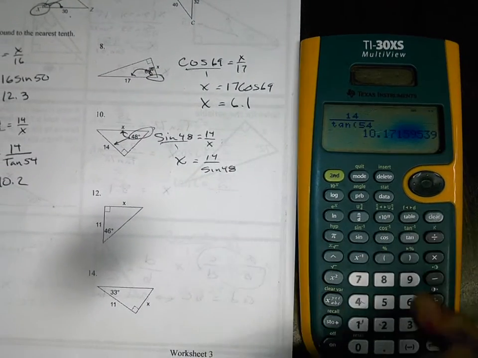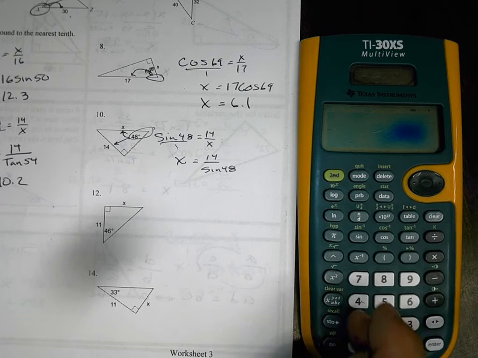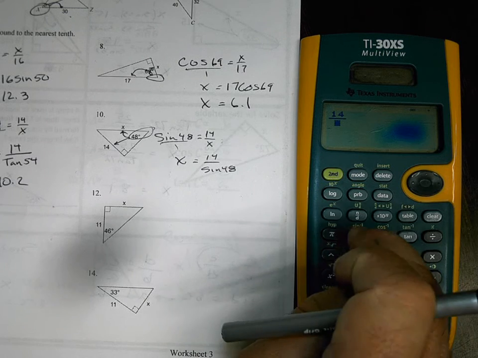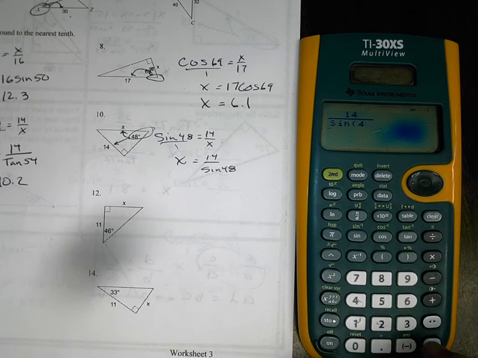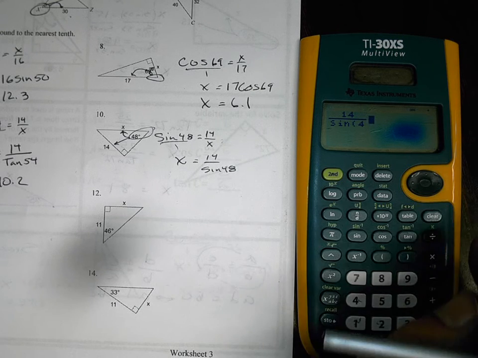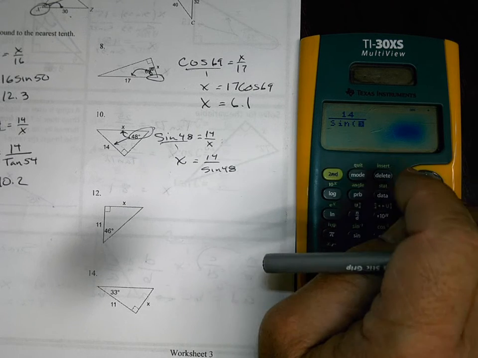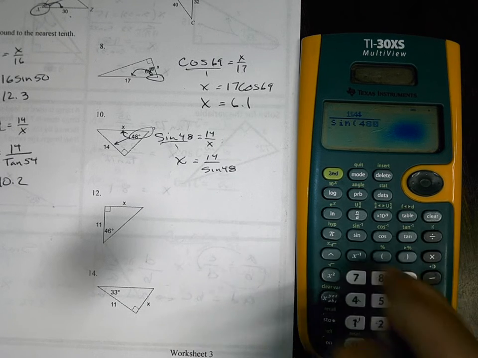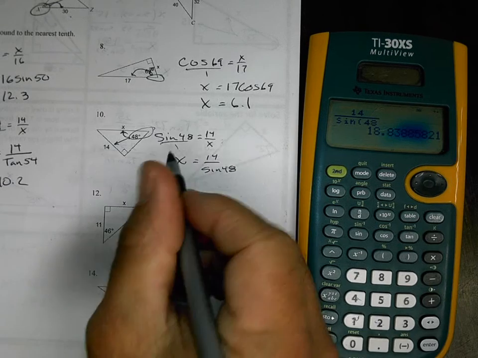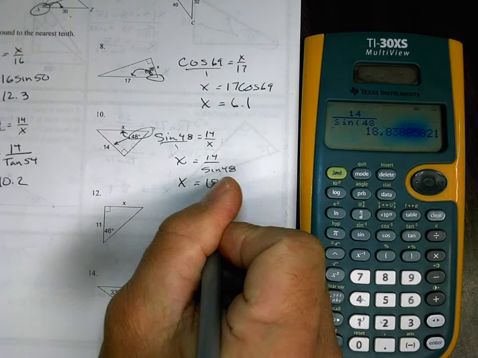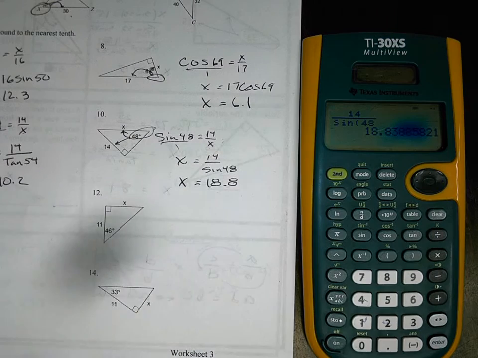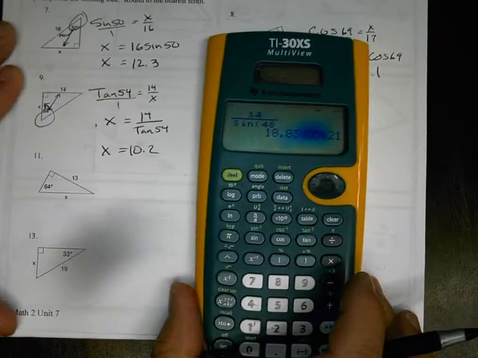Okay, plugging that into the calculator. It's simply 14, my fraction button, sine 48, and, whoops, that's not right. Sine of 48, enter, 18.8. Okay? All right, moving on to number 11.